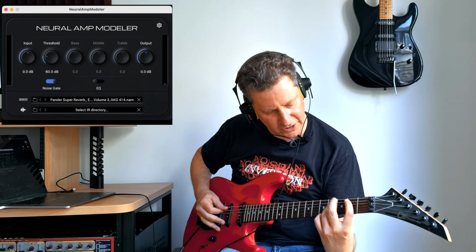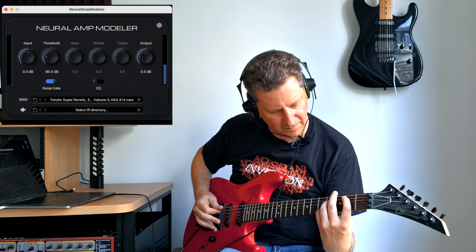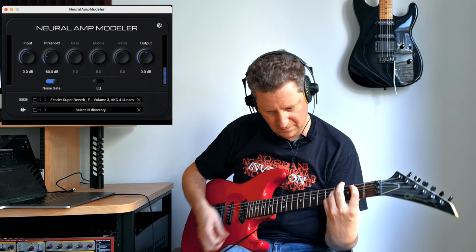Some middle position action. Yeah, Fender Super Reverb there.